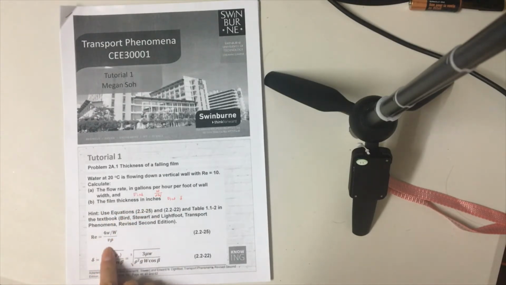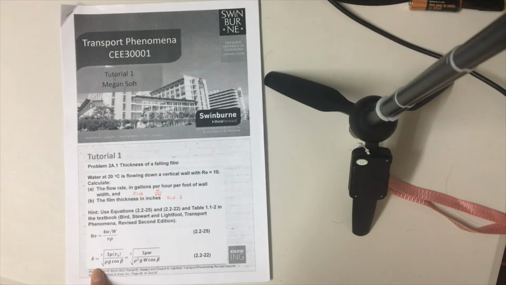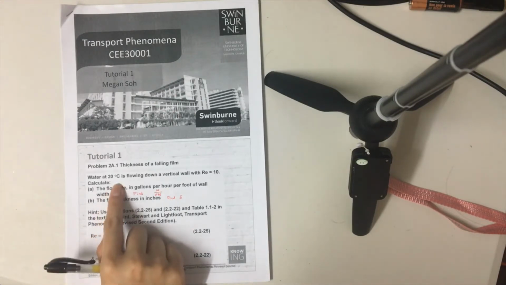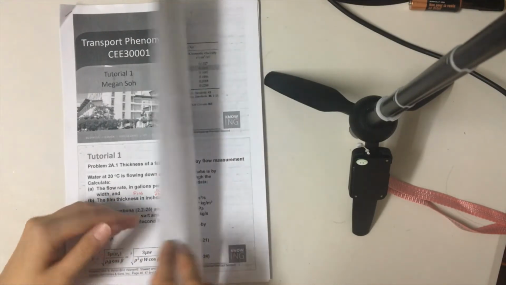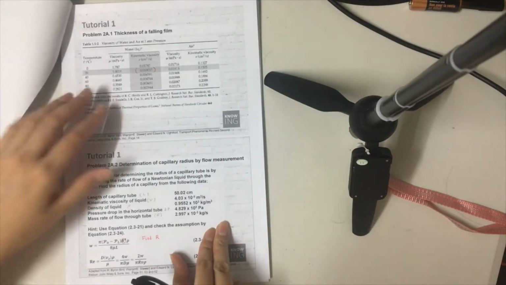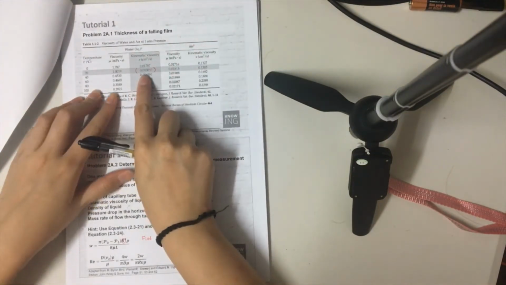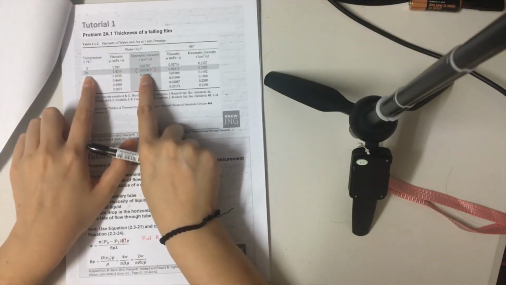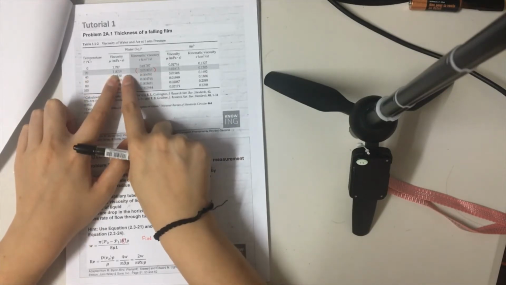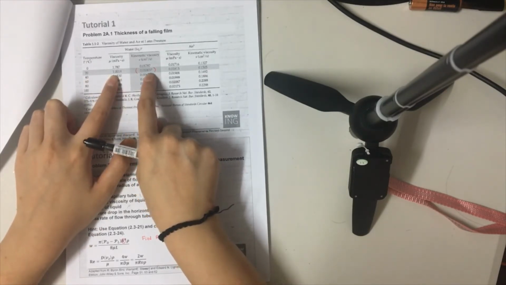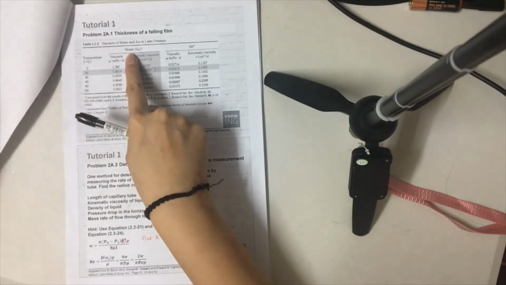Okay, so you are given the Reynolds number here and the film thickness formula over here. Now we need to understand what is the viscosity and the kinematic viscosity of water at 20 degrees Celsius. So over here we can refer to the table given in here. Take note that at 20 degrees Celsius, this is the viscosity and kinematic viscosity of water.